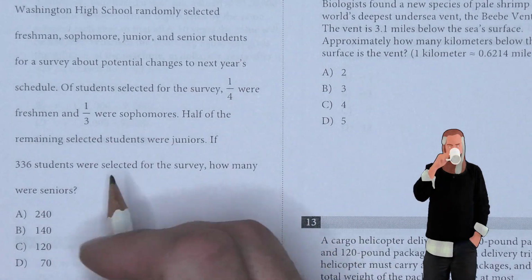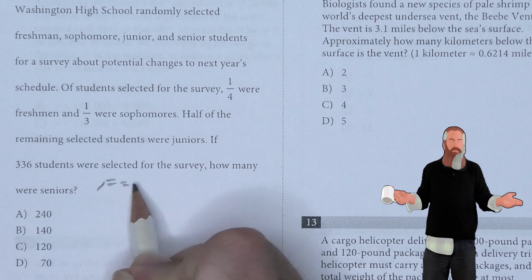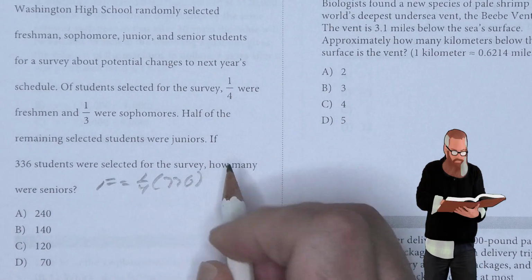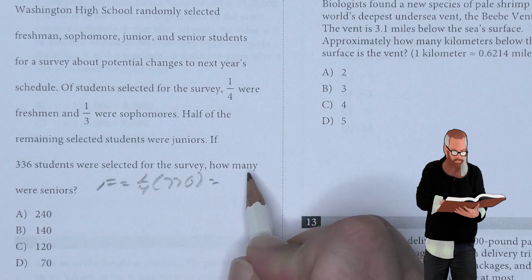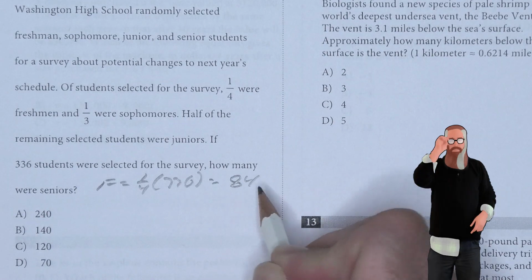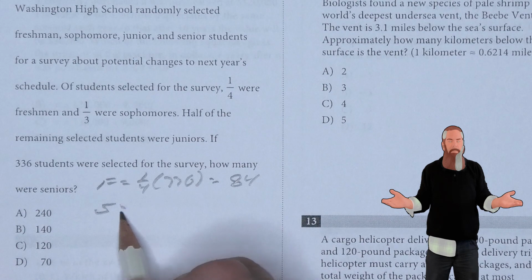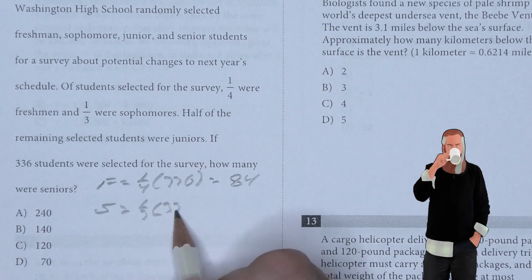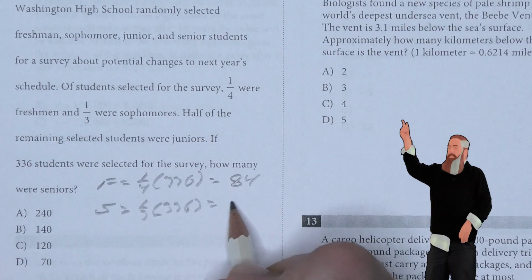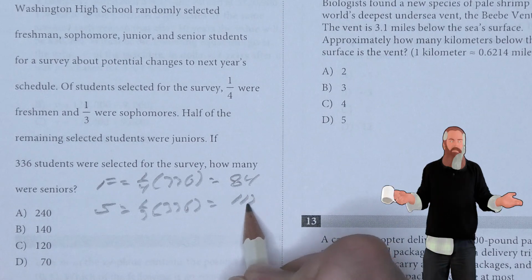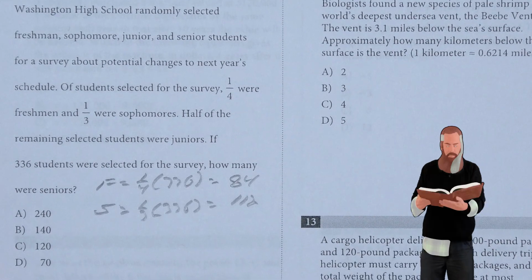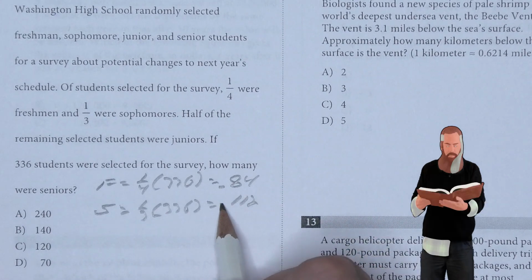Let's start by figuring out how many of these were freshmen. And 1/4 of the 336 were freshmen, which means that I wind up with 84 freshmen. Of the students, sophomores, 1/3 is how many were selected of the 336, which means that 112 were sophomores.